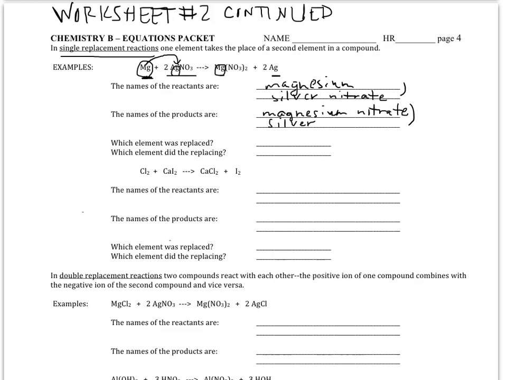Now, one thing that I have to point out, and this is a really common mistake here. When the magnesium, the single element, goes to replace something in the compound, it can only replace something that has the same type of charge that it has. In other words, if you look up magnesium on the periodic table, you'll see it's got a positive charge, +2 as it turns out. So when it goes to replace part of this silver nitrate, it can only jump in and take the place of the silver, because the silver also has a positive charge. If you look it up on the periodic table, it's +1.